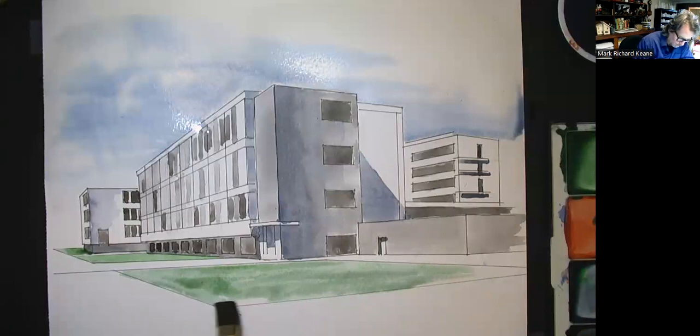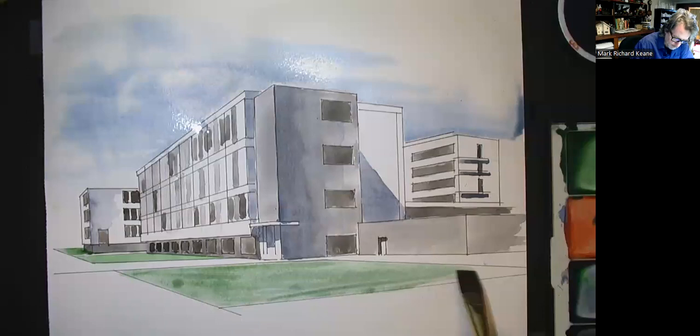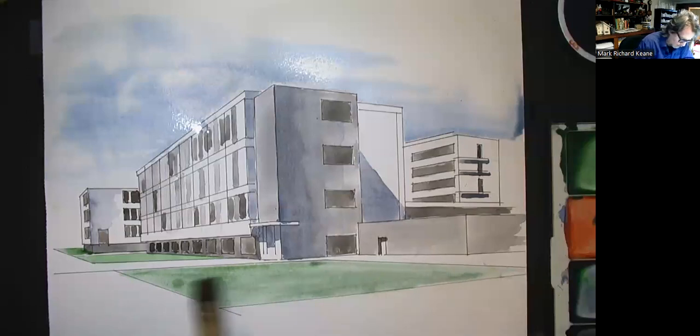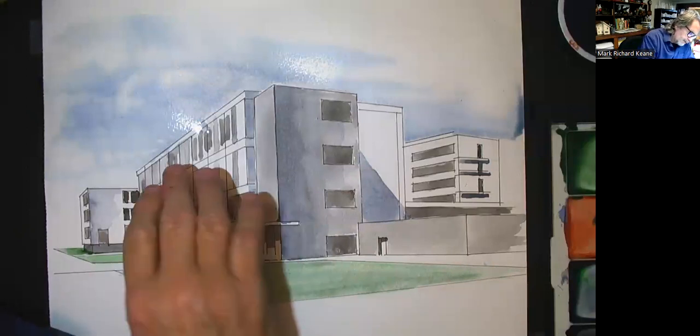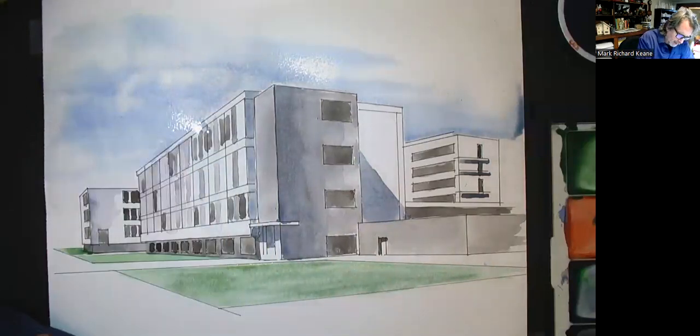And there we go. Now we've got a nice man-made plane of grass at the base. So we've got obviously the architectural forms and the planes of space and a wispy sky behind it.